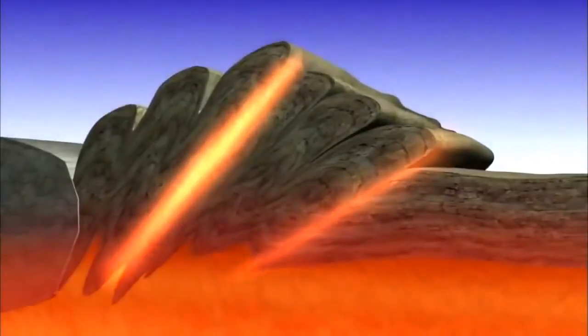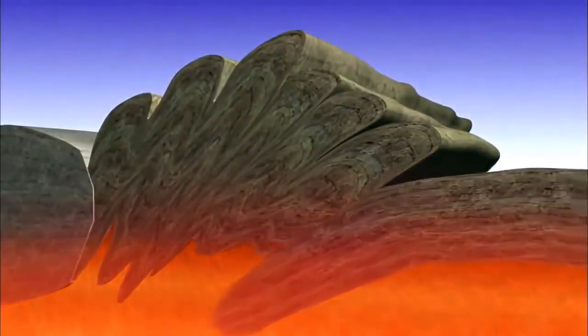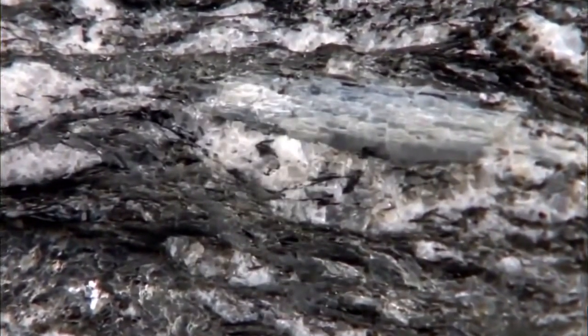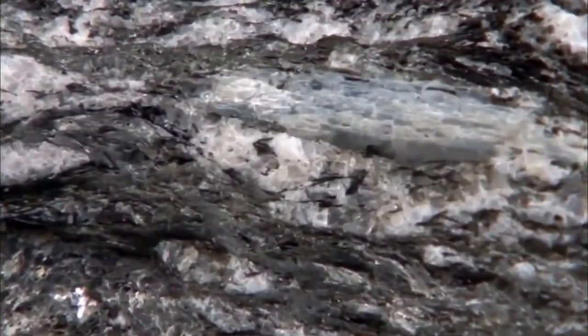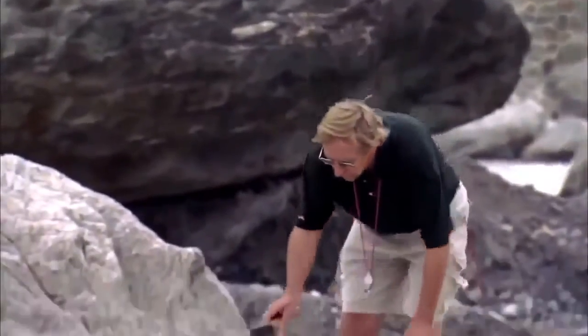Rock was not only pushed upwards by the collision, but also down towards the Earth's molten core. Heat and pressure changed the rock and formed kyanite crystals. Another boulder in the river gives a further clue as to what was going on at these great depths.